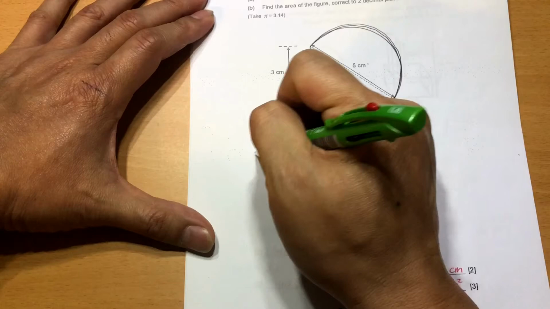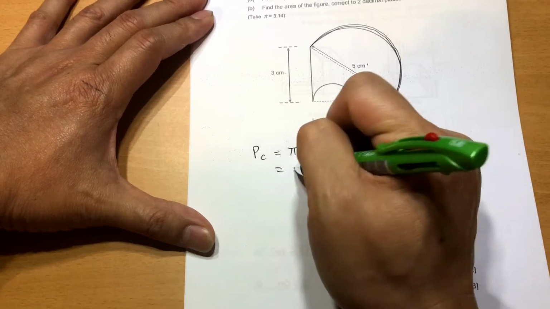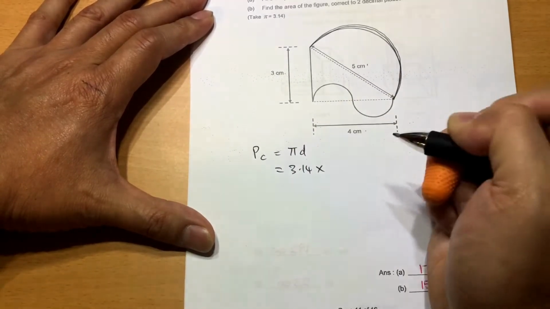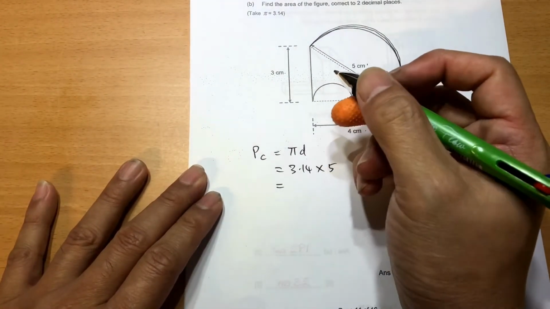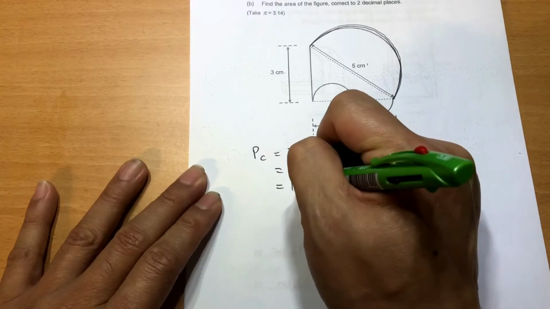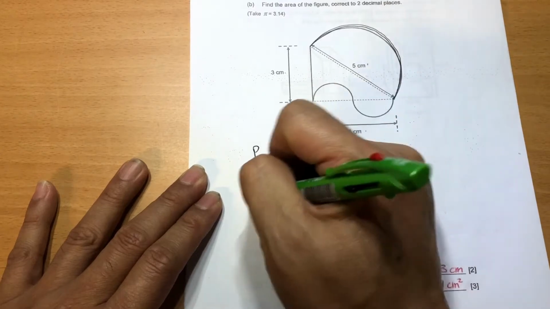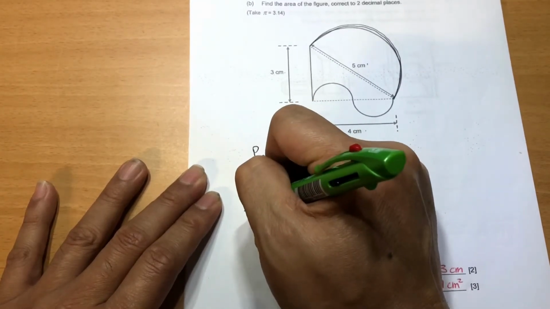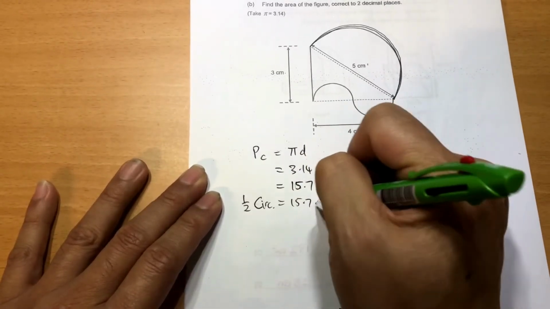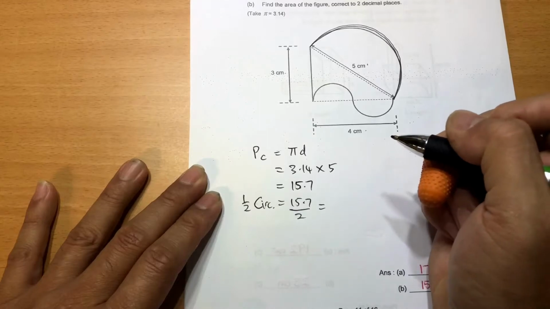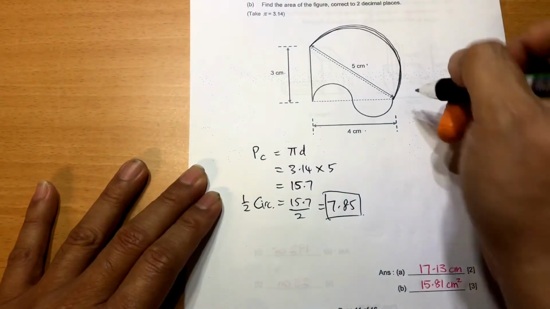Okay, so we know the perimeter of a circle is equal to pi d, which is 3.14 multiplied by 5. Putting that into your calculator, we get 15.7. But 15.7 is the full circle. So half a circle, or a semicircle, is 15.7 divided by 2, which is equal to 7.85. Okay, so that's that part there.